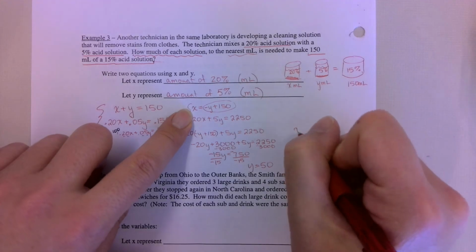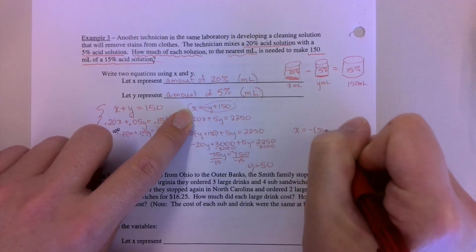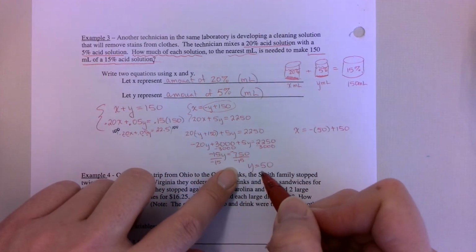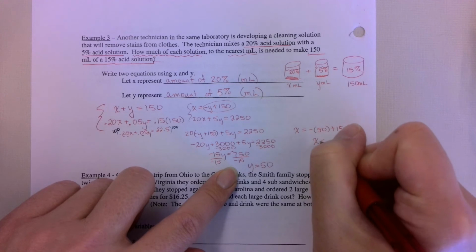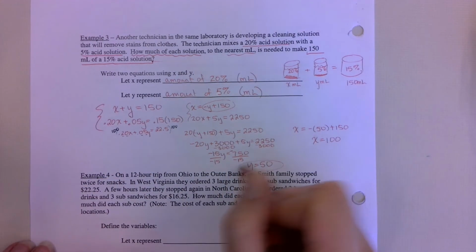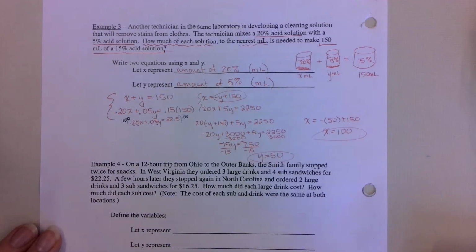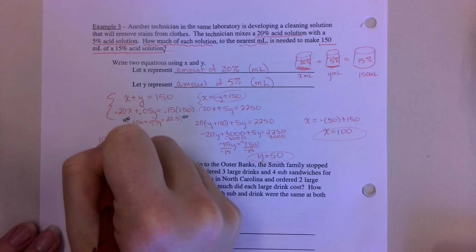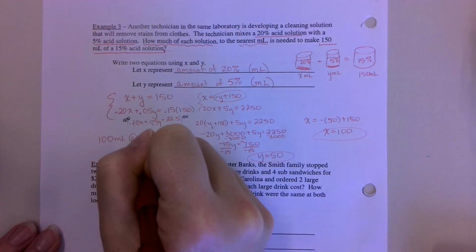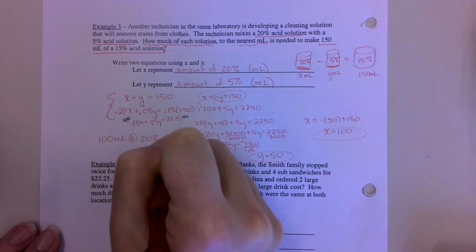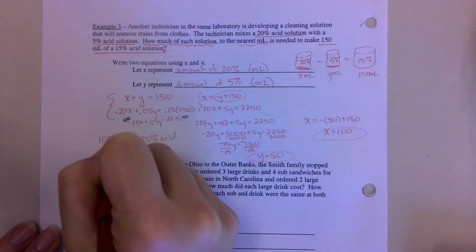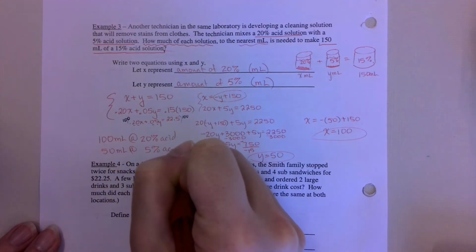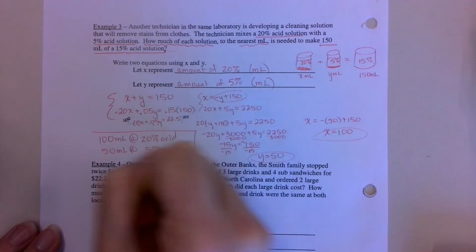Let's go back and find x. Negative 50 plus 150. And even though I can do this in my head, I'm showing it, because if this is wrong, my x value would be wrong, but at least I'm showing how I got it. So there are the 2 values. Let's write what they mean and finish this problem. And so it would be that we have 100 milliliters at 20% acid solution, and we have 50 milliliters at 5% acid. And that's it. That's my answer. All right.